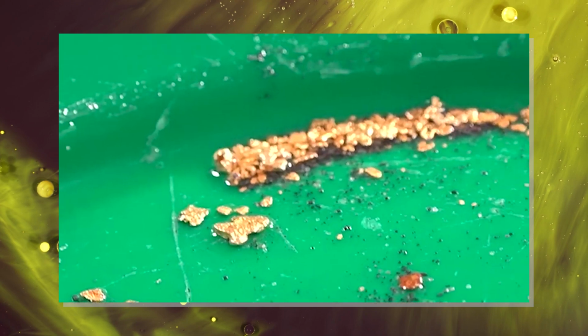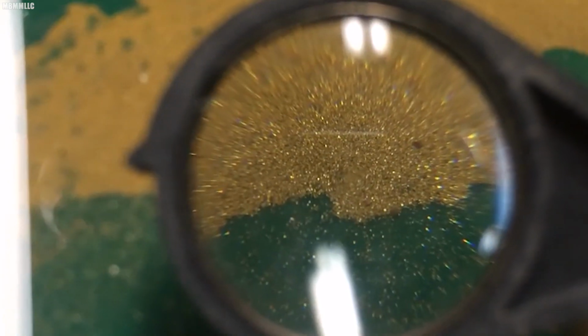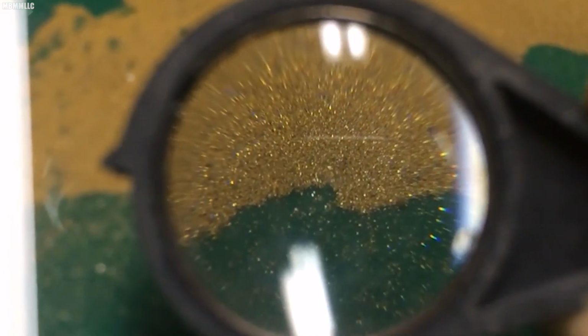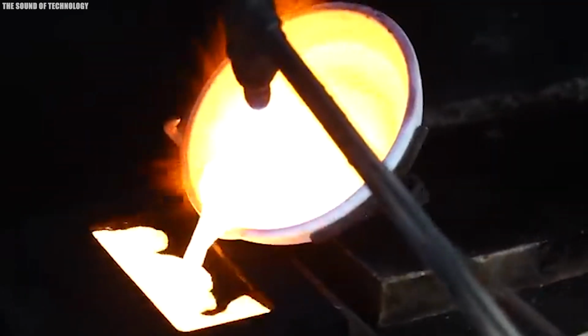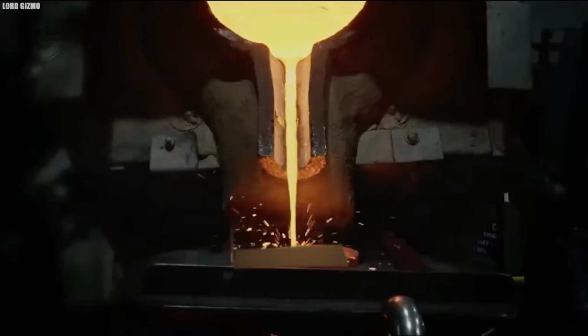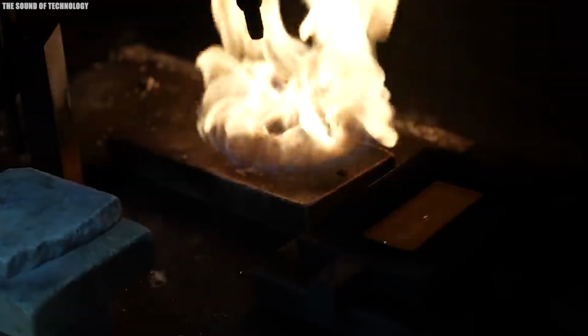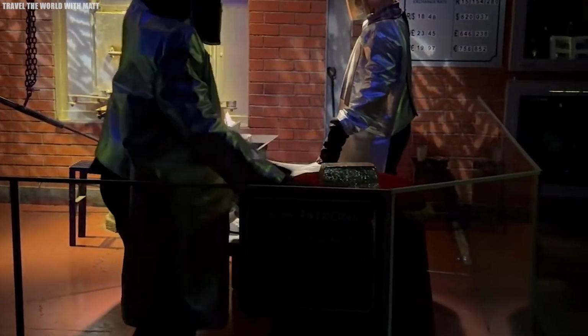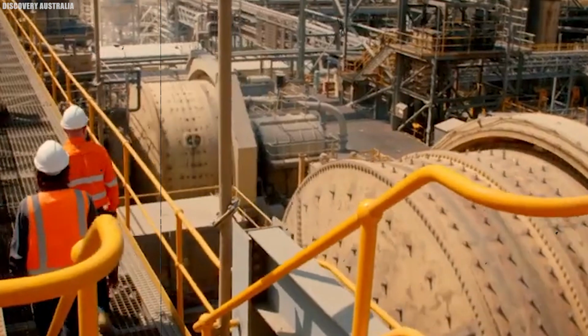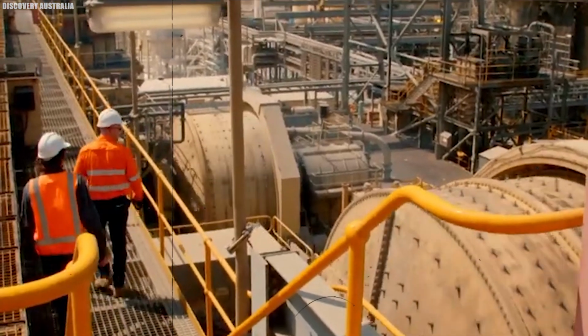Gravity separation follows immediately. This relies on the difference in density between gold and other materials. Gold, being denser, naturally sinks while lighter materials float away. This method often involves shaking tables, where a table shakes back and forth, causing heavier gold particles to move differently than lighter ones. Thereafter, they are moved to the spiral concentrators.